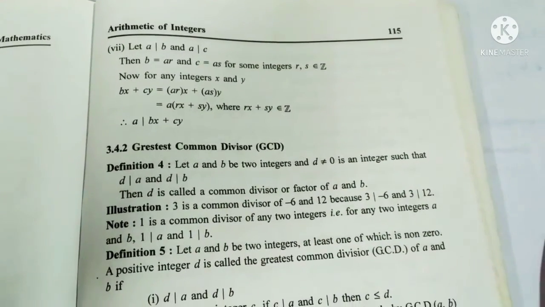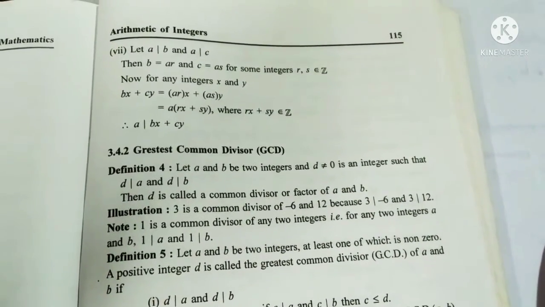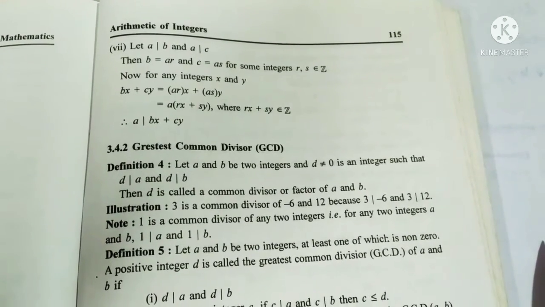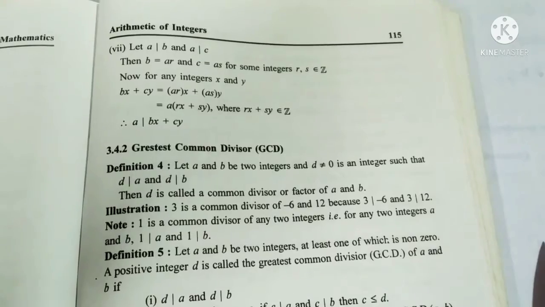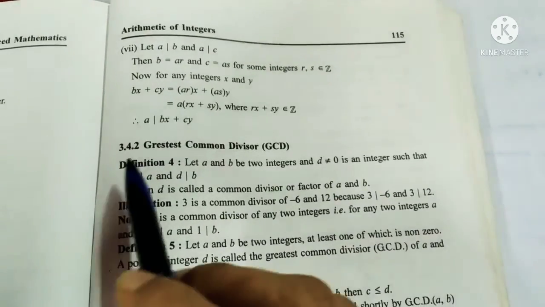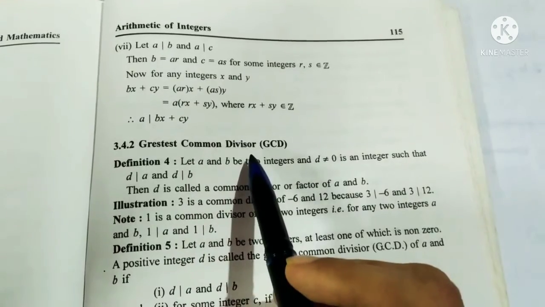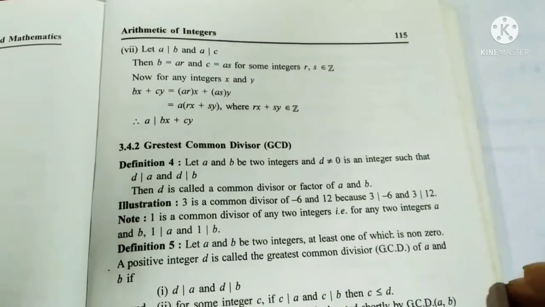Hello students of class 10, this is your advanced mathematics, page number 115. In this video, I will start from 3.4.2, greatest common divisor or GCD.